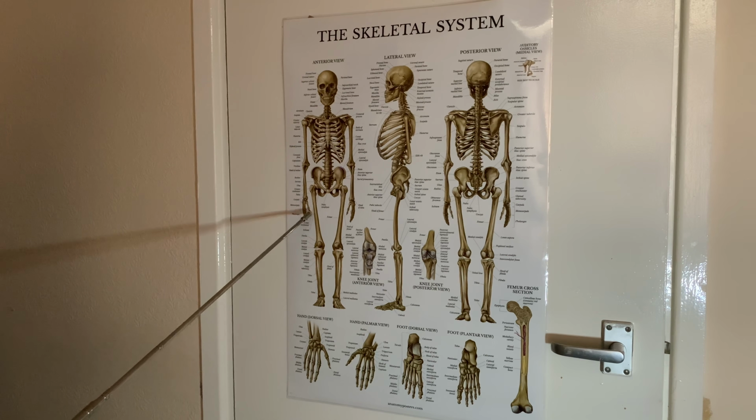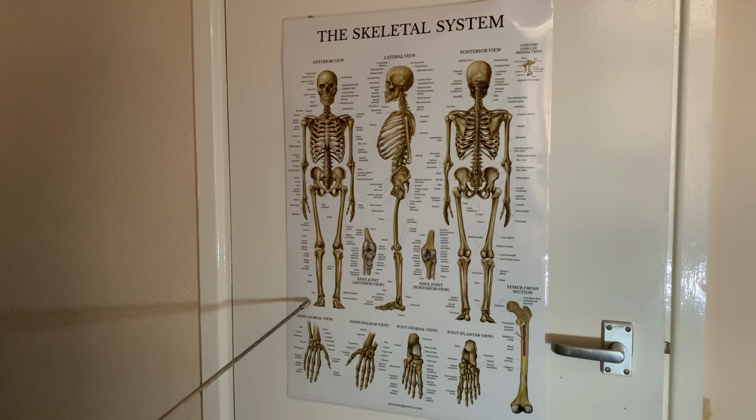Okay. And then we come to the bones of the hands there, which you can actually see better down here, where we have two blown up images of the hand. We have the dorsal view and the palmar view there. And you can see the very fine bones there.